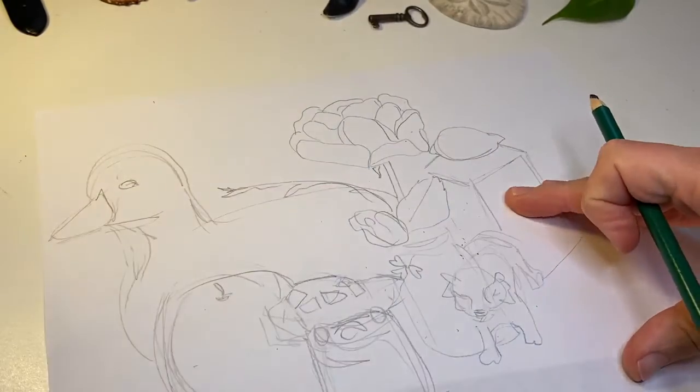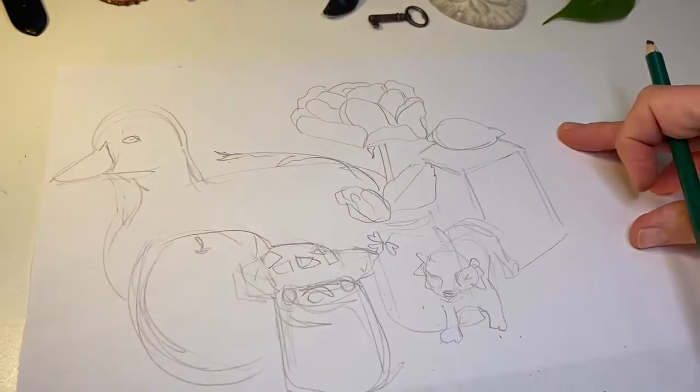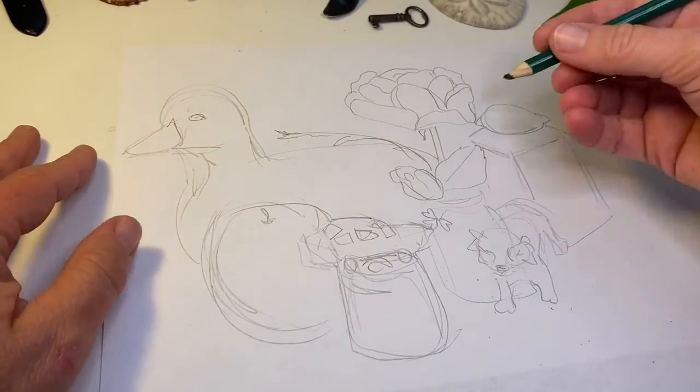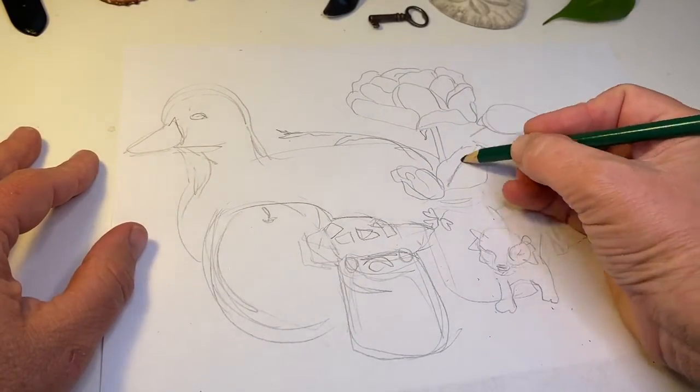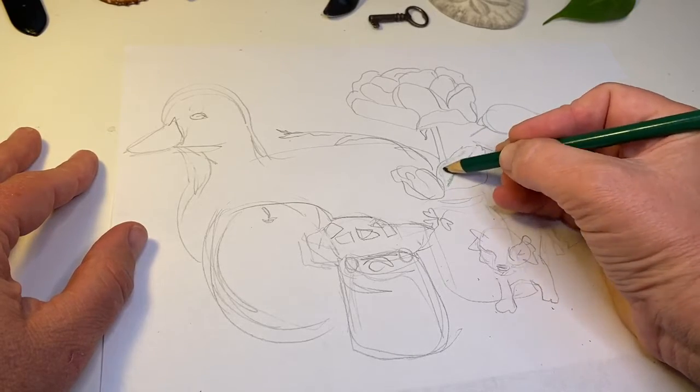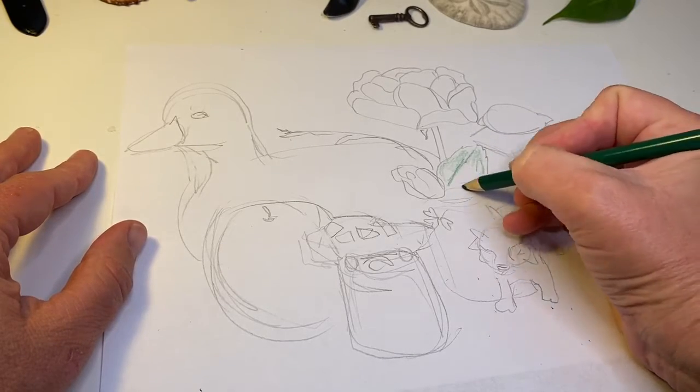I'm gonna get all my eraser crumbs off of there. And I am going to just use the colors that I see and color in my still life however I want to.